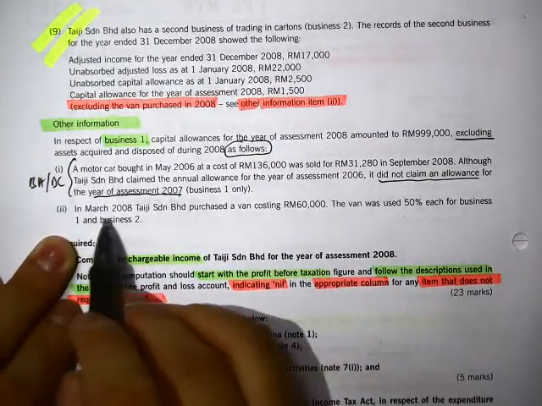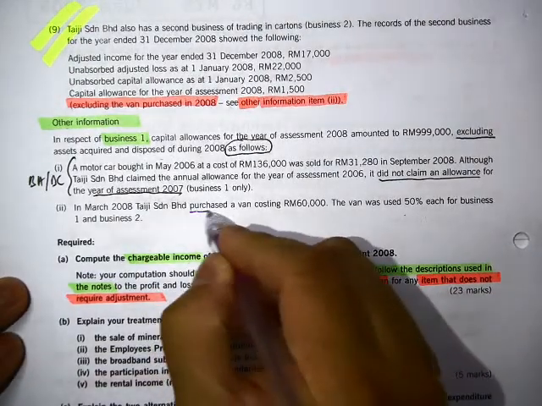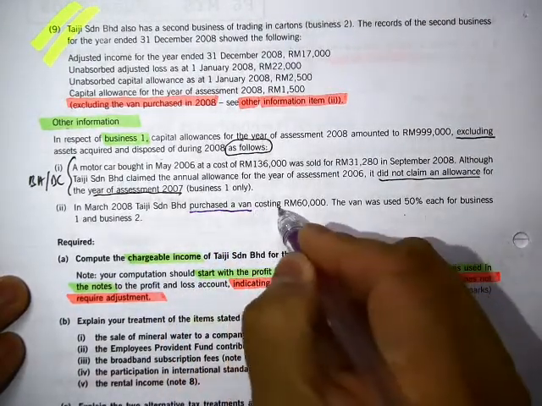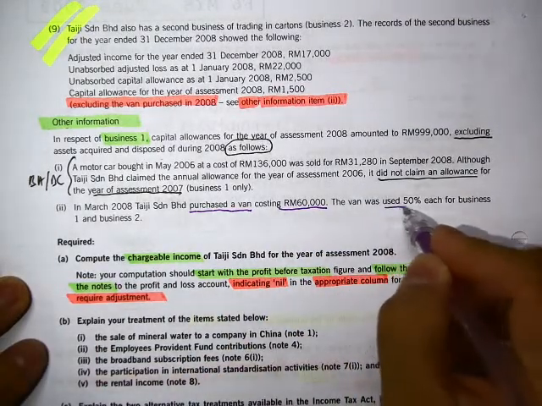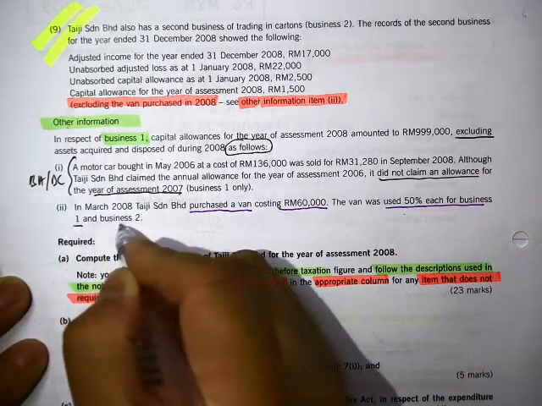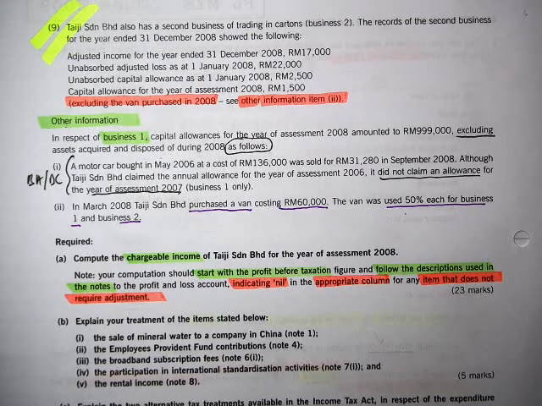Now in March 2008, Taiji purchased a van cost 60,000, and the van used 50% for business 1 and 50% for business 2. So there's a sharing of the usage that you will have to apportion as well when it comes to the CA. Okay?